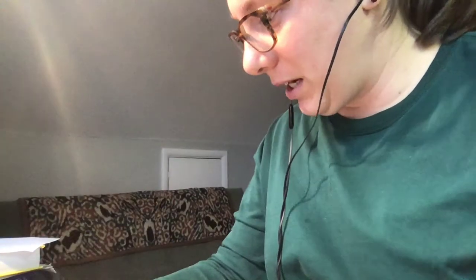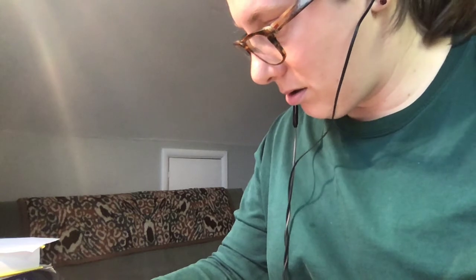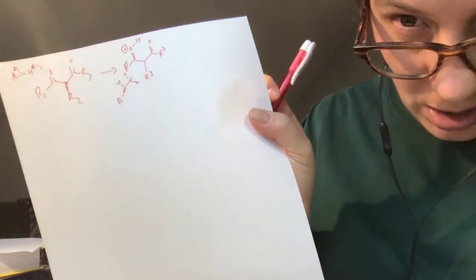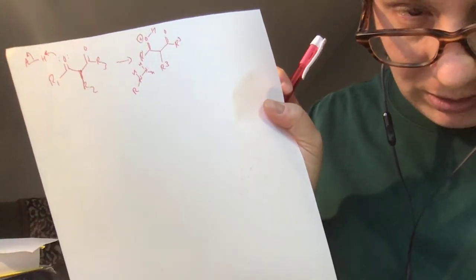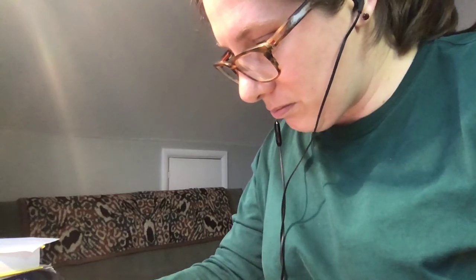Okay, now we're bringing in our hydrazine. Okay, so I brought in my hydrazine. I've drawn it suggestively. So what's going to happen next is a nucleophilic acyl substitution. So we're going to attack, right?